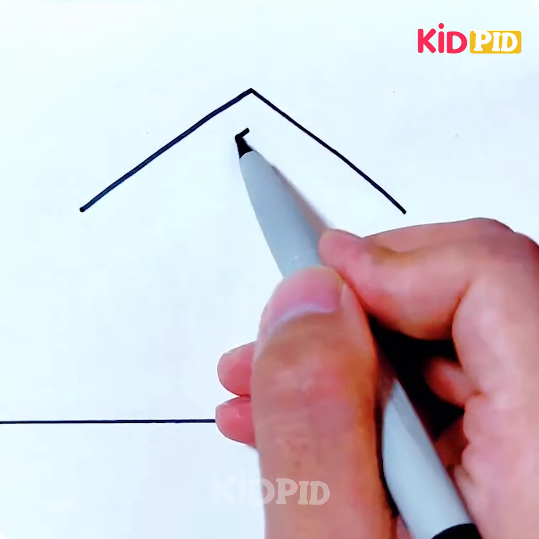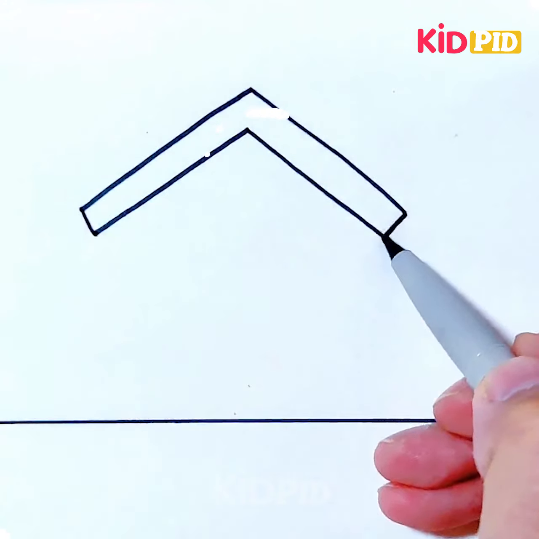Hello everyone, let's try to make different types of homes. Let's begin with the first one. Here we are going to build a house.